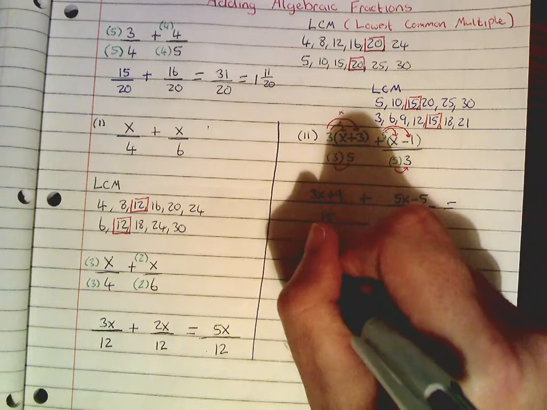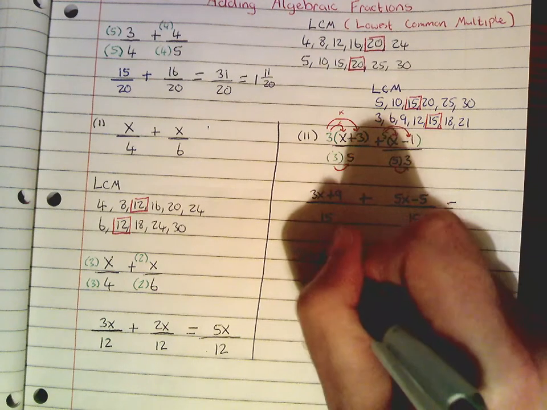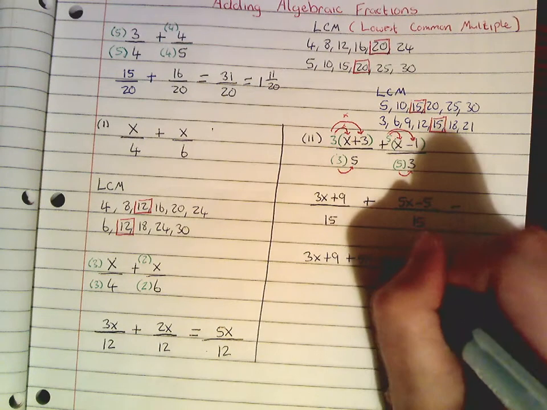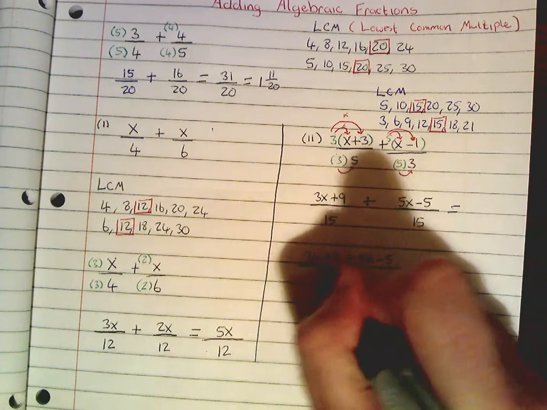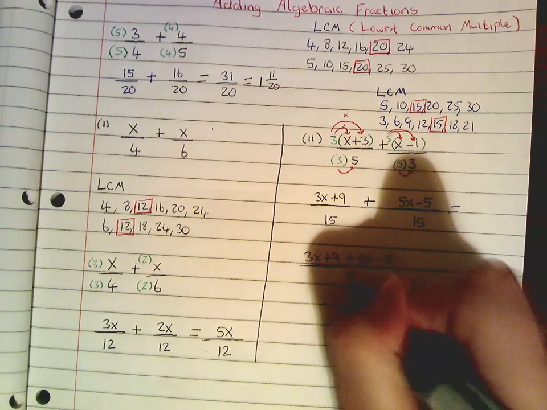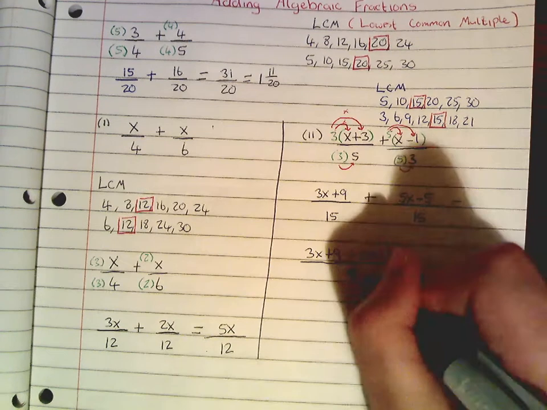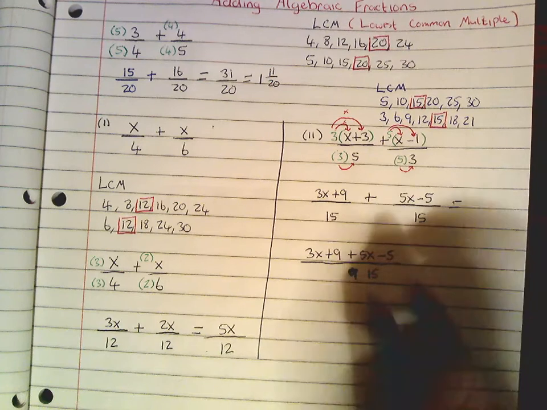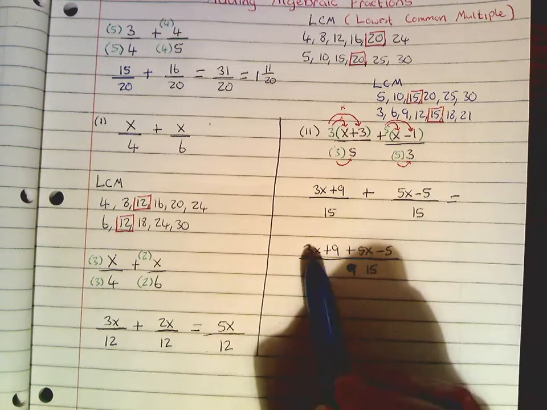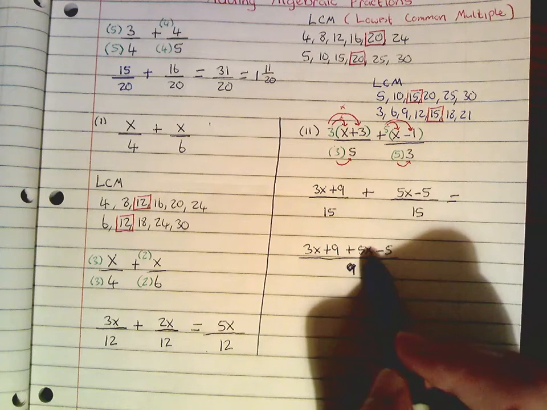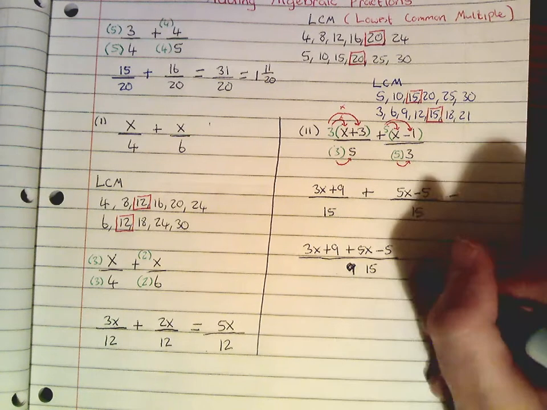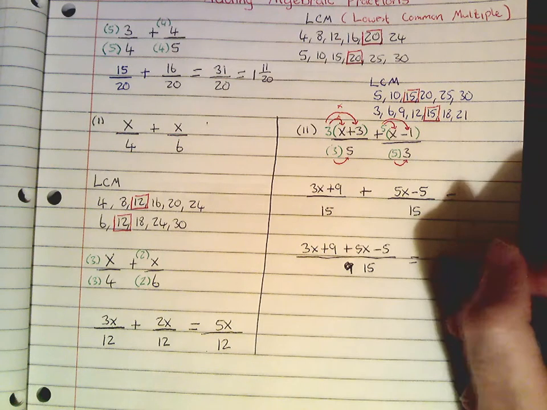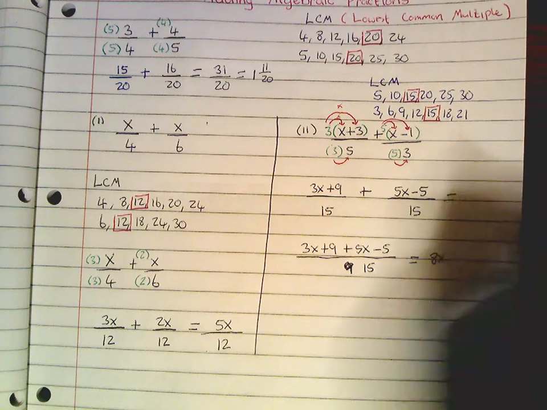This is going to be equal to 3x plus 9 plus 5x minus 5, over 15. Now we can add up the like terms. 3x and 5x are like terms, so we can add them together: 3x plus 5x is 8x.